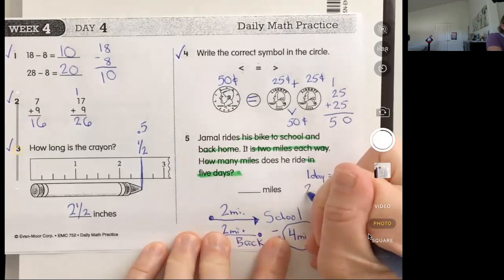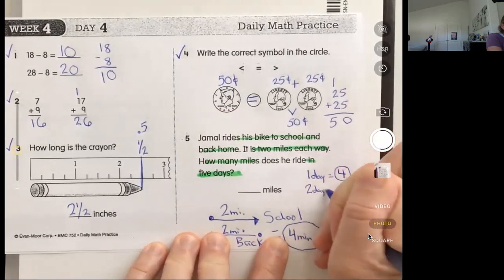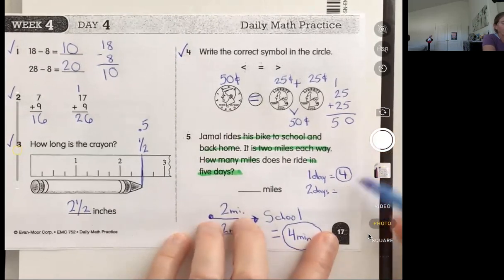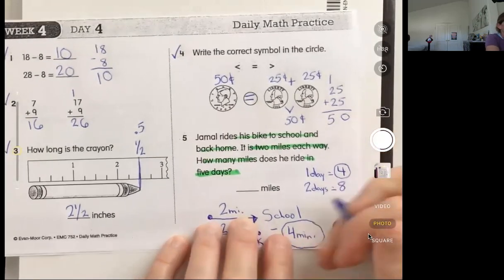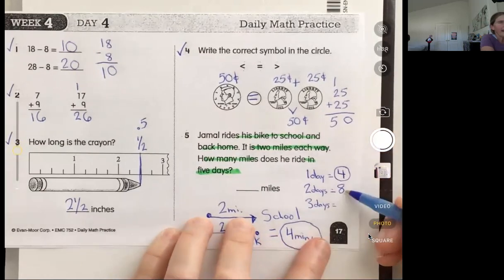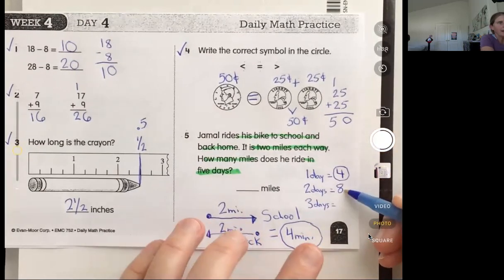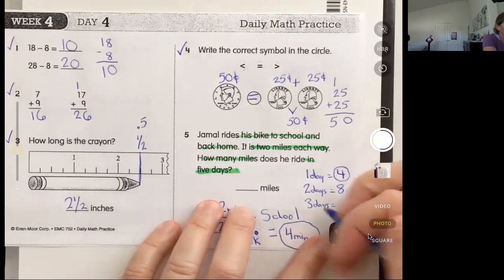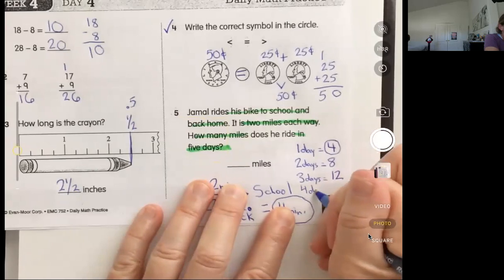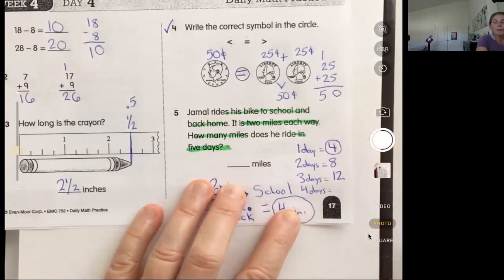So if I do 2 days, I'm going to increase by 4 more. So 4 and 4 more makes 8. 3 days, I'm on 8, so I've got to add 4 more, 9, 10, 11, 12. 4 days, I'm still skip counting by 4s.